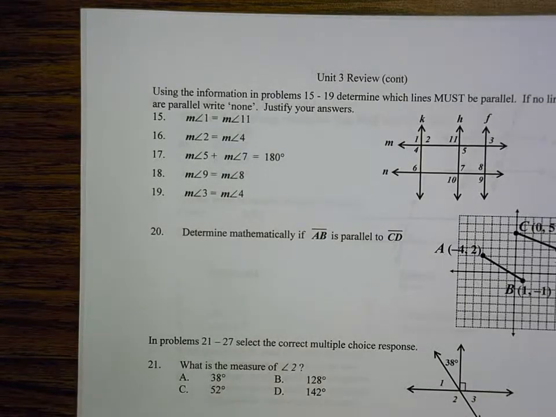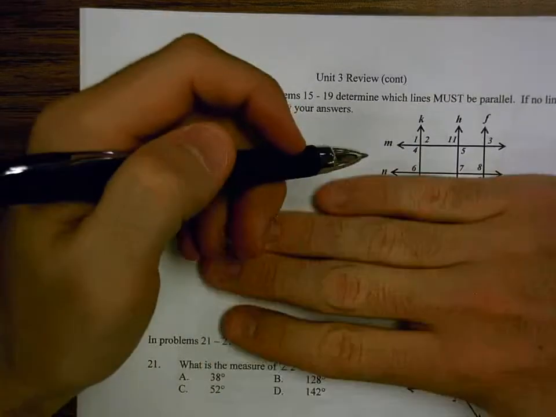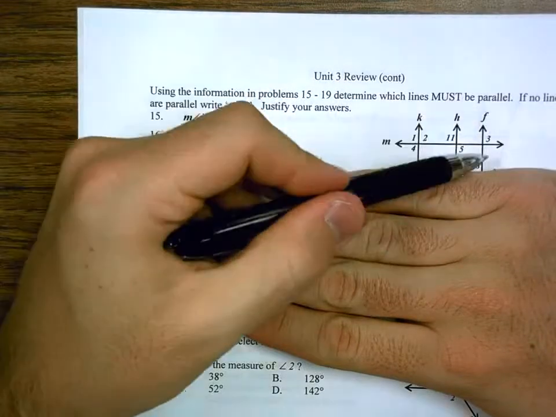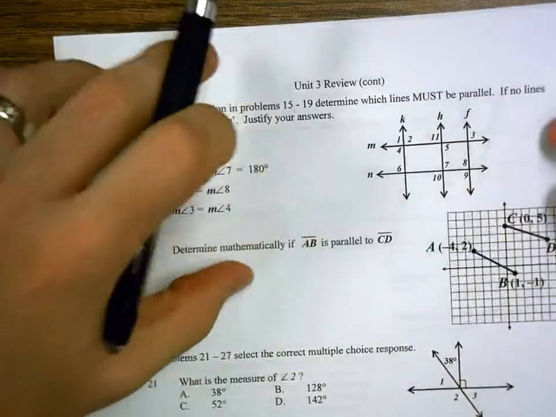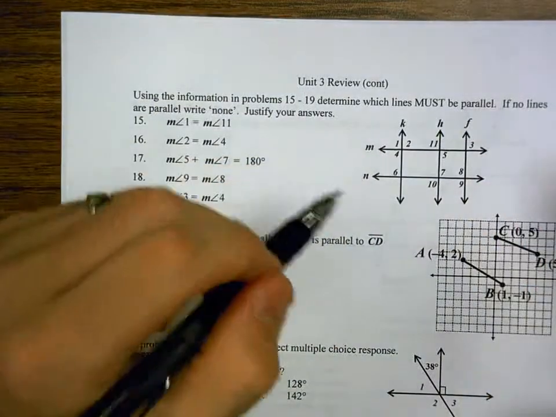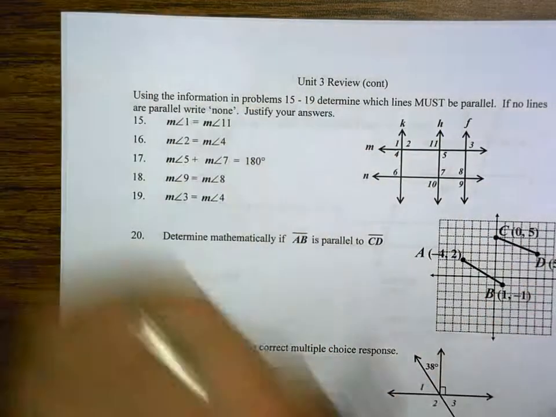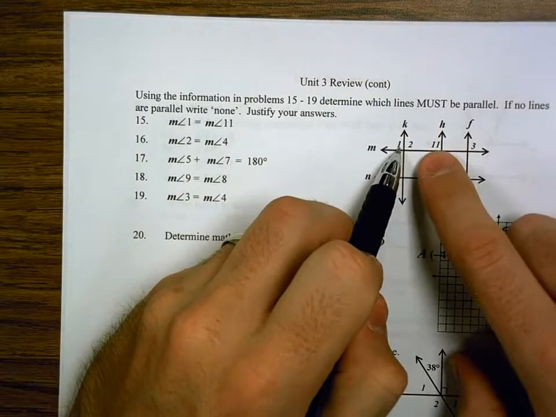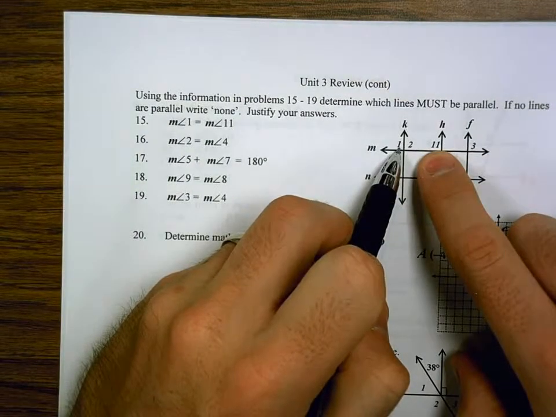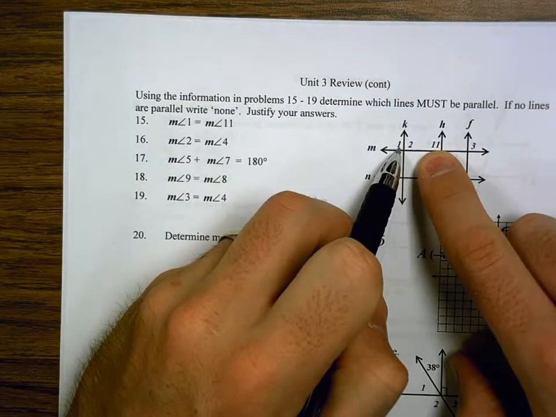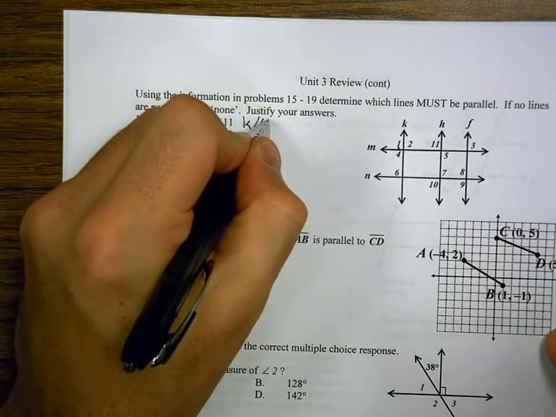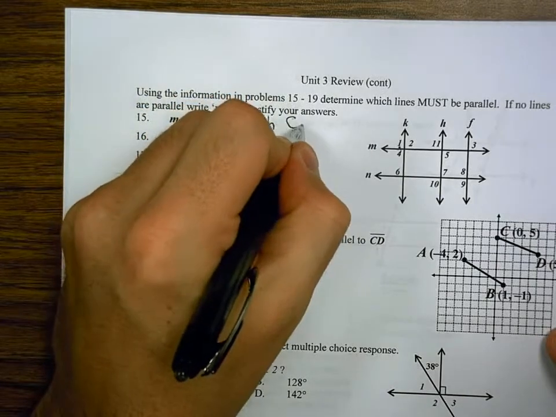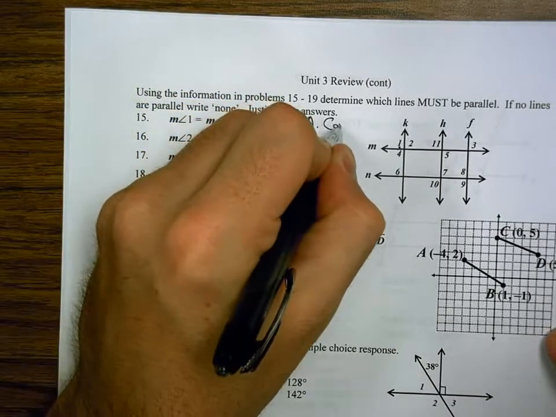So let's go to the first one here. We have angle 1 and angle 11. I'm looking for a transversal they're both on. They're both on M. So they have that in common. They're on K and H. So if I have parallel lines, it's going to be K and H. So are they one of the angle pairs? Well, if 1 and 11 are the same, those would be corresponding angles. If corresponding angles are congruent, then I have parallel lines, so K is parallel to H, and that's by my corresponding angle converse.